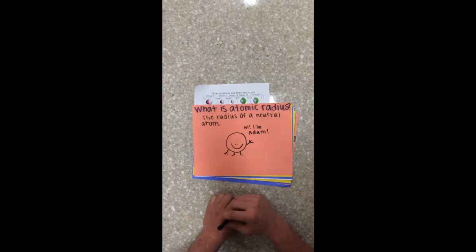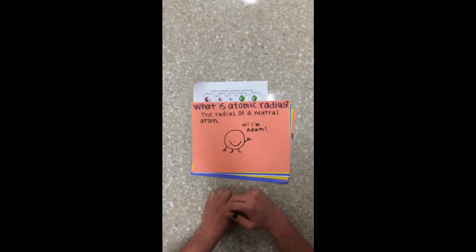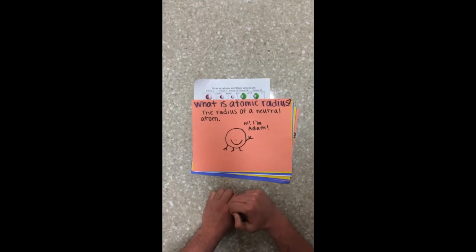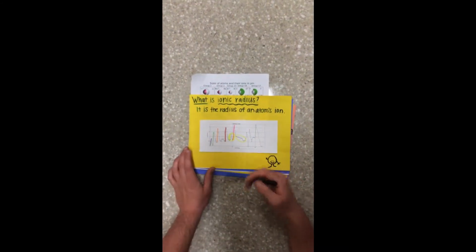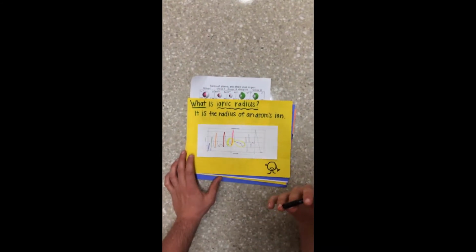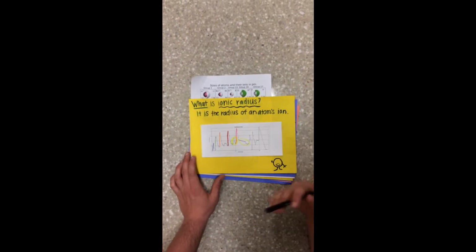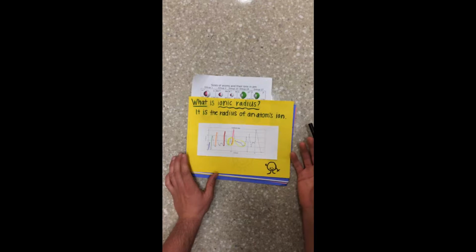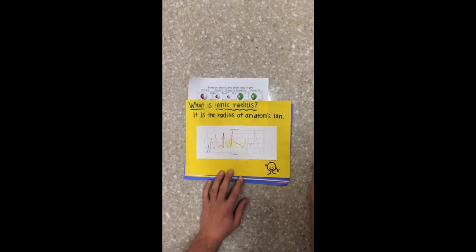In order to understand what ionic radius is, we have to first understand what atomic radius is. Atomic radius is the radius of a neutral atom. That's atom. So, alright, whenever an atom either gains or loses an electron, it turns into an ion. The ionic radius is merely the radius of an atom's ion.